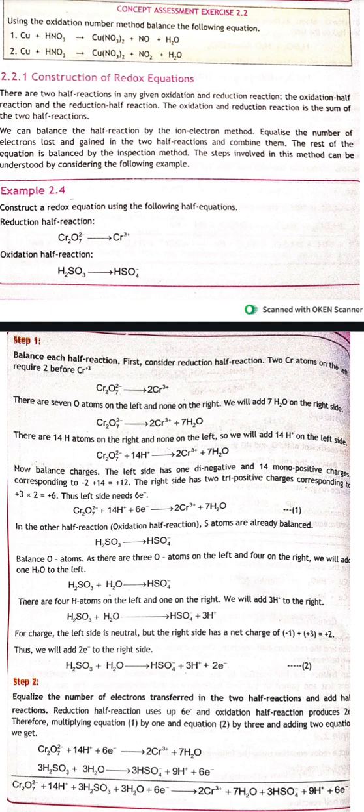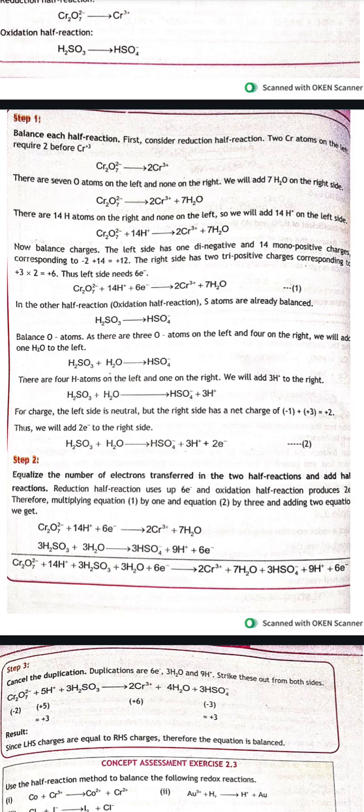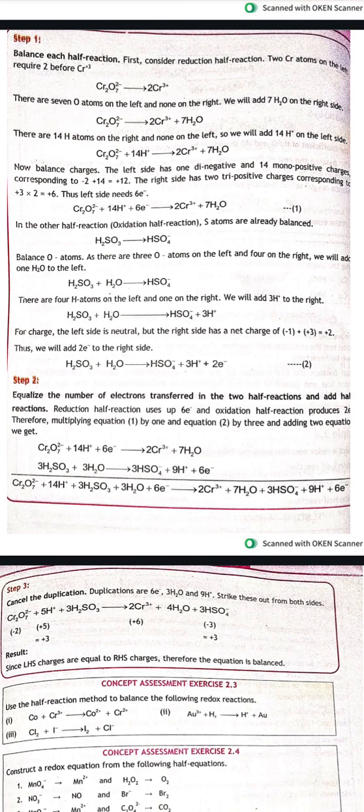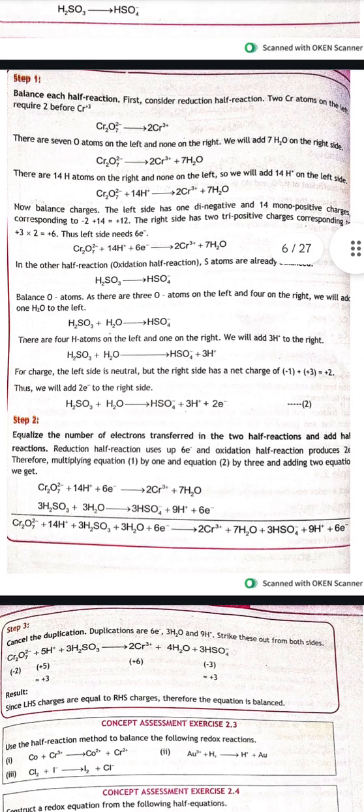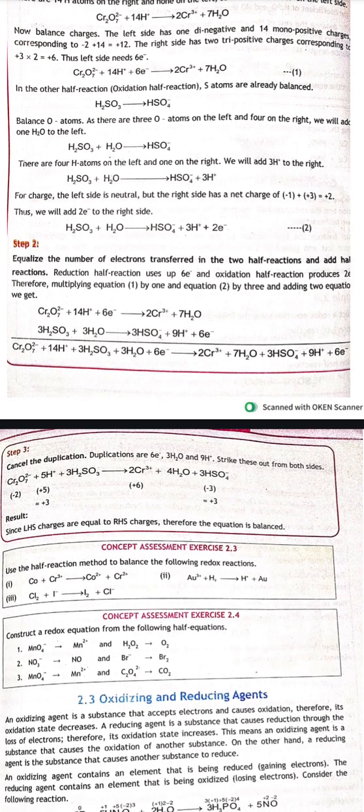Cr2O7 2- gives us Cr3+, H2SO3 gives us HSO4-. Cr2O7 2- gives us 2Cr3+ plus 7 H2O. So when we add 14 hydrogens, it will become 2Cr3+ plus 7 H2O. So this is how we are going to balance the chemical equations, by adding the electrons, hydrogens, and by balancing the number of the oxidation states, so we can balance these half cell equations.